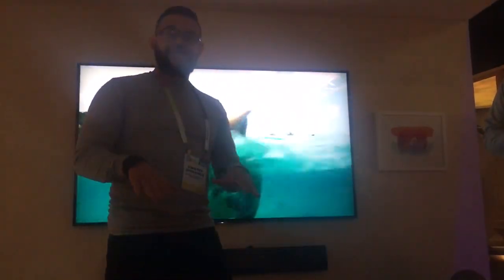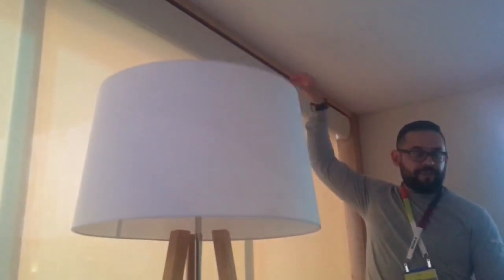For today's example, we brought in the Philips Hue light bulbs, the Lutron Triathlon shades, a Blu-ray player, and a soundbar.